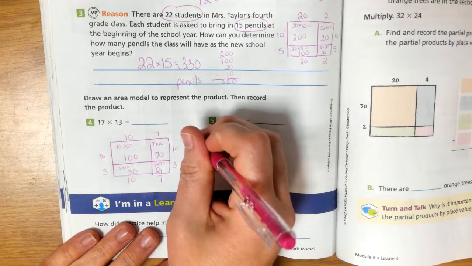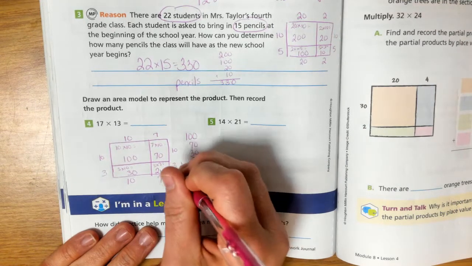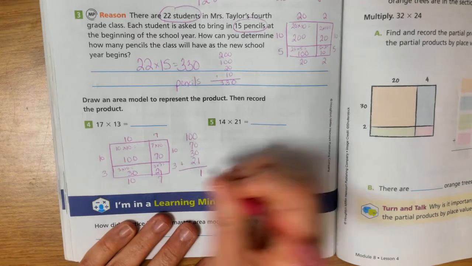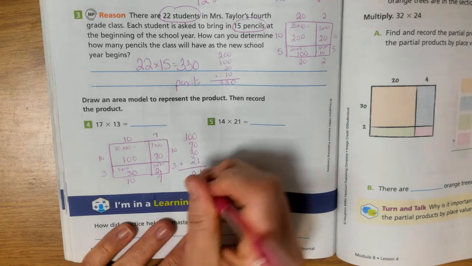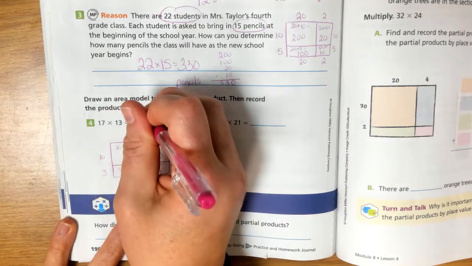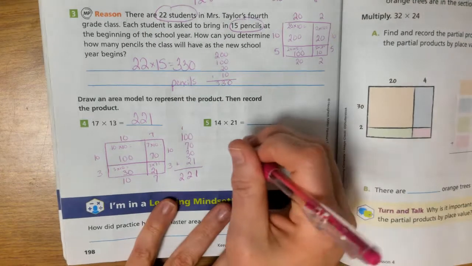So we've got 100, 70, 30, plus 21. 0, 0, 0, 1 is 1. 7 plus 3 is 10. 10 plus 2 is 12. Regroup my 1. 1 plus 1 is 2. So 221.